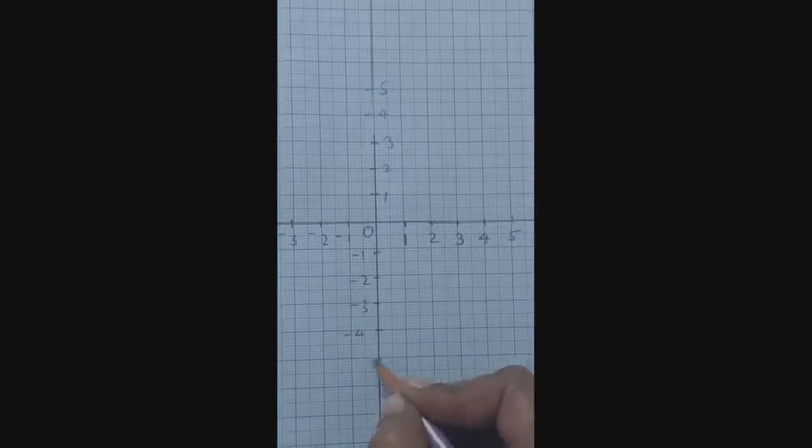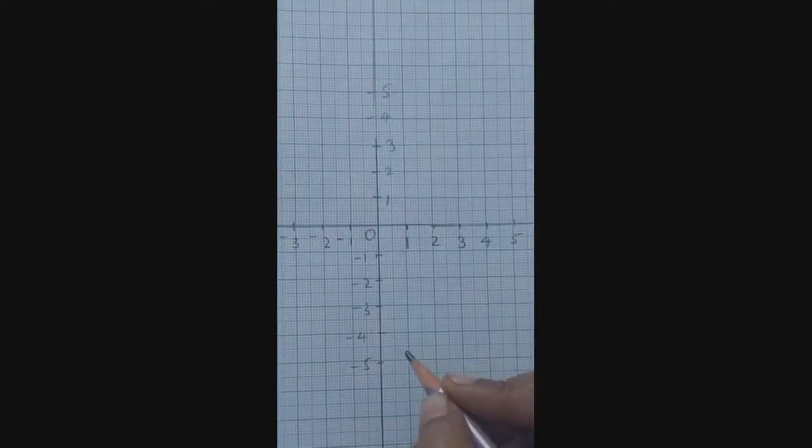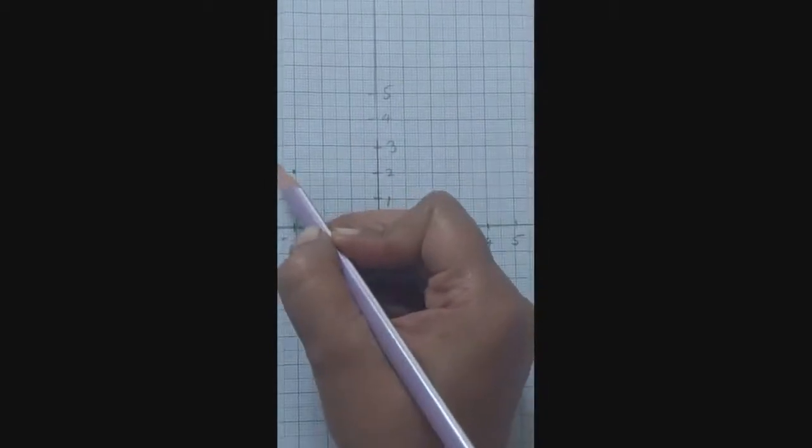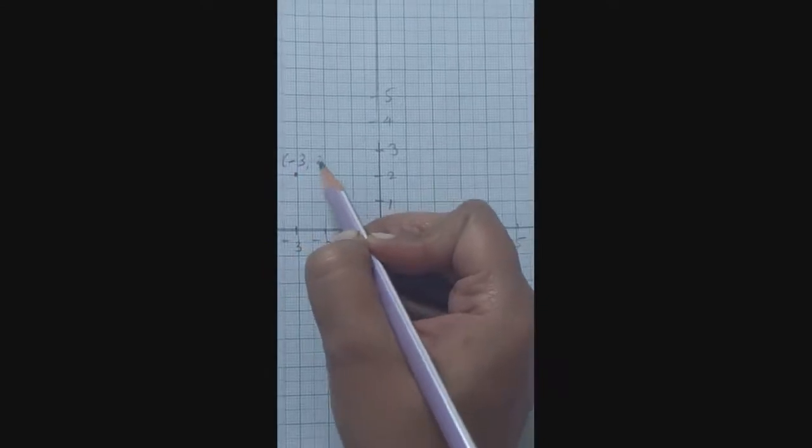So now let us start plotting the points. Point A has coordinate -3, 2. This is your point A, -3, 2. Now the other is point B, 5, 2. It will lie here, 5, 2. This is point B, 5, 2.